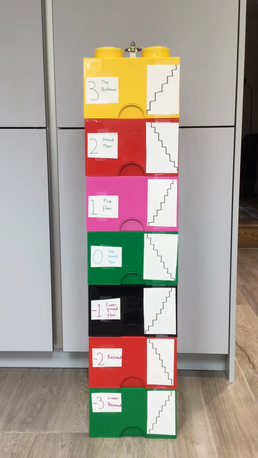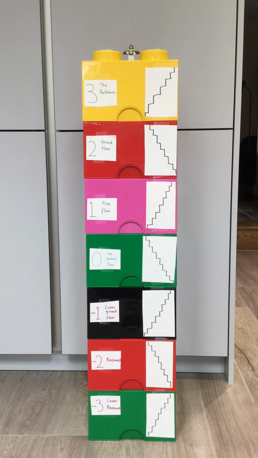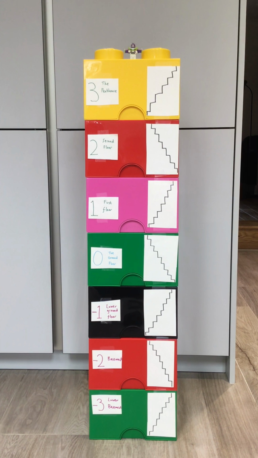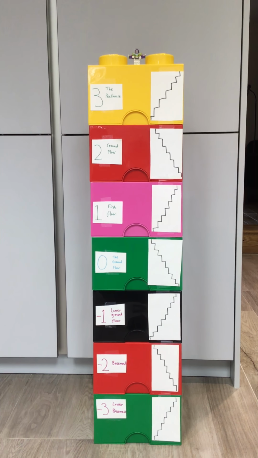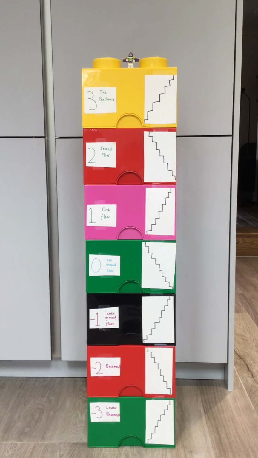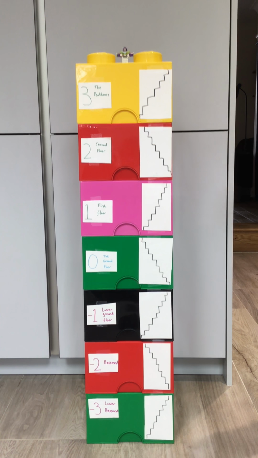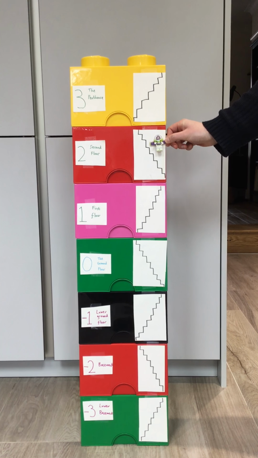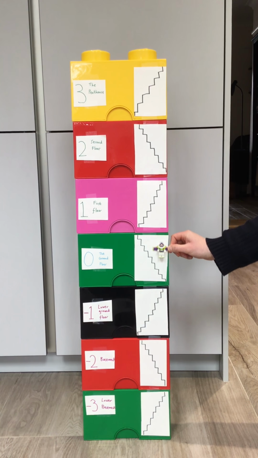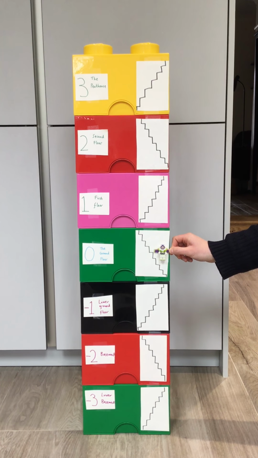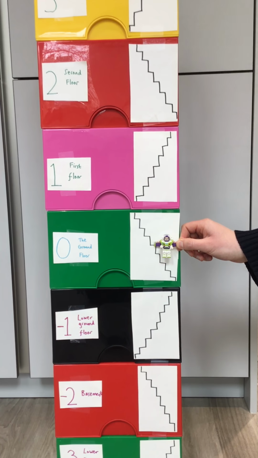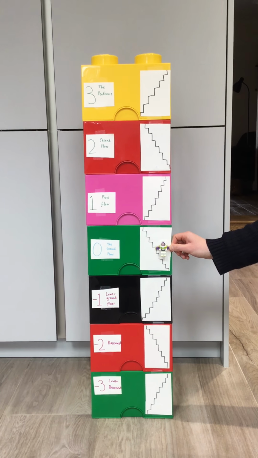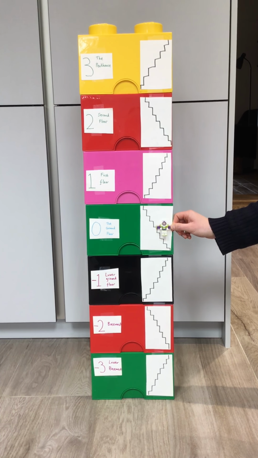If Lego Buzz Lightyear starts on the 2nd floor and descends, that means goes down 2 floors, which floor does he end up on? He starts on the 2nd floor and he's going to descend 2 floors. 1, 2. So he has ended up on the ground floor, 0. Easy.